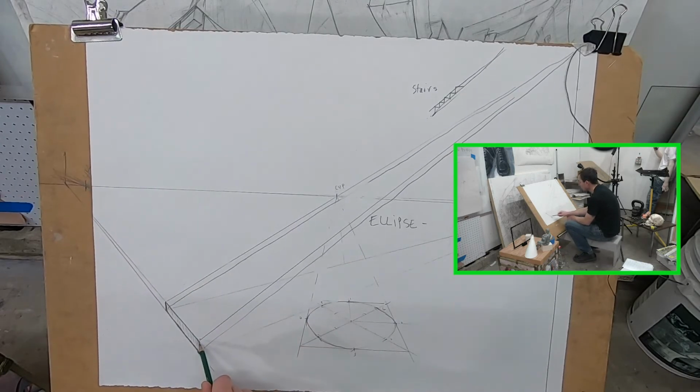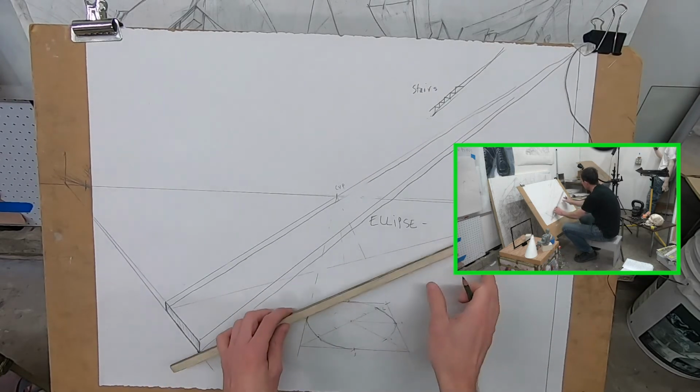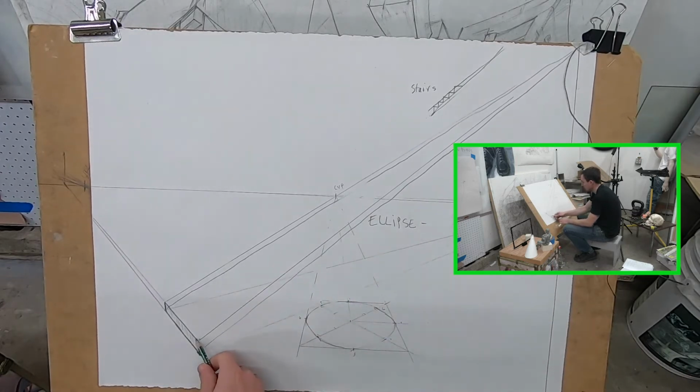Now when we start to go and build each step in between our two inclined planes, we just want to use the logic of parallels and convergence. So every line that is parallel, we know will converge to the same vanishing point.